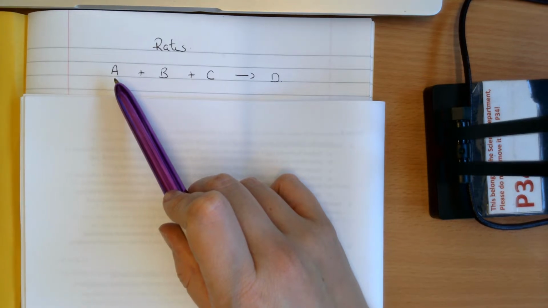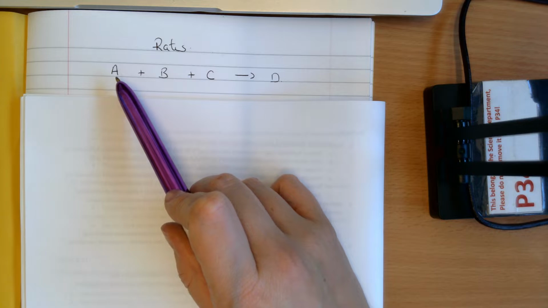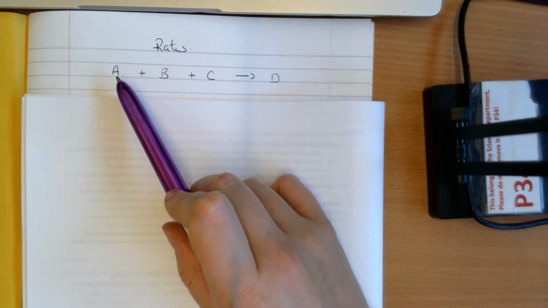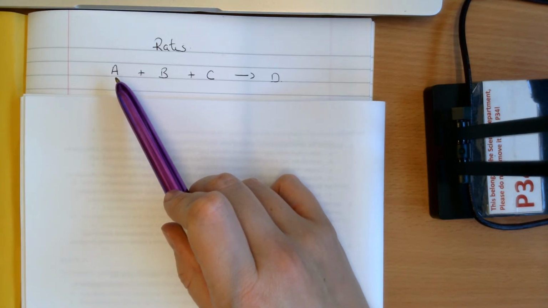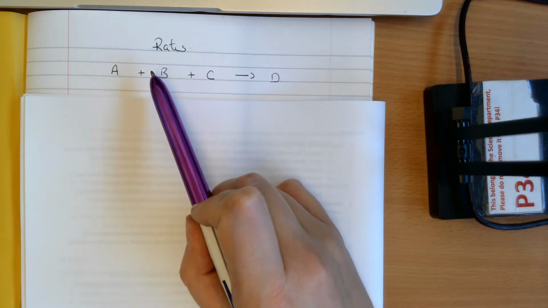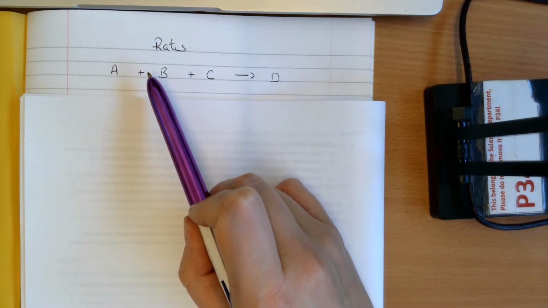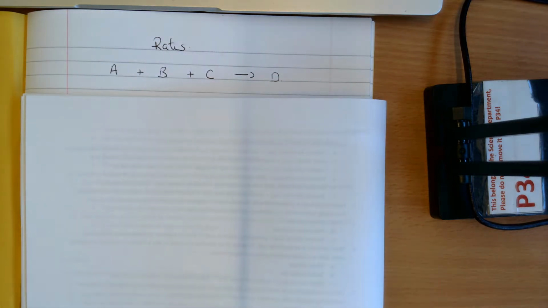But when we look at rates at A level, we see that it's slightly more complicated than that. We'll see that for some reactants, their concentration doesn't affect the rate at all. We'll see that for other reactants, their concentration has a large effect on the rate of the reaction. This is called the order of a reaction, and it's what we're going to look at now.